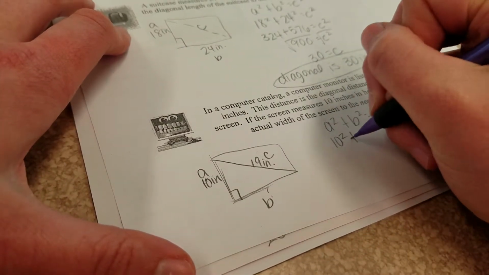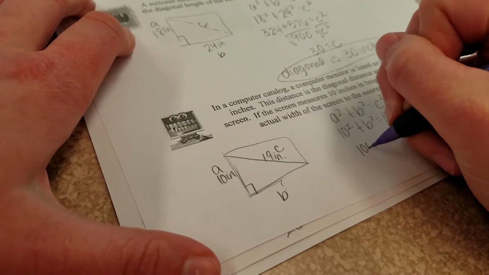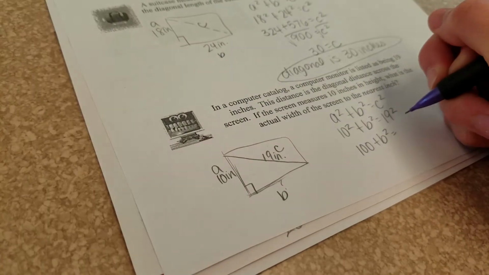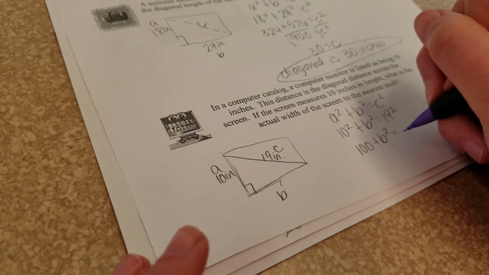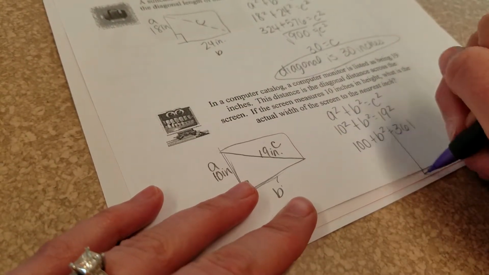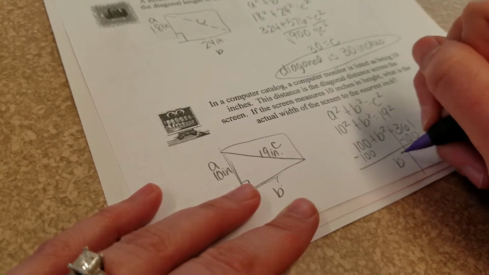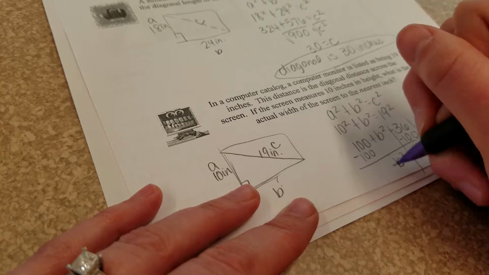So 10 squared plus b squared equals 19 squared. So 100 plus b squared equals 361. We want to get b squared by itself, so we're going to subtract 100 from both sides. So b squared equals 261.